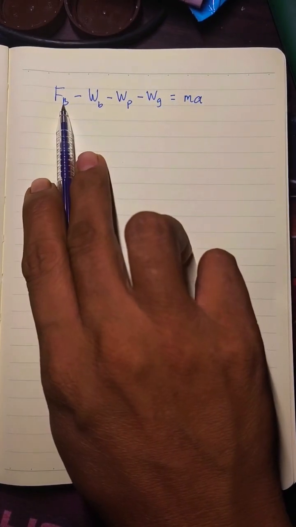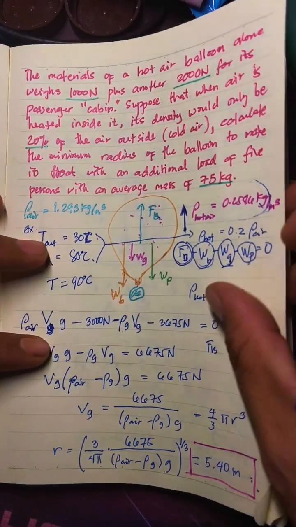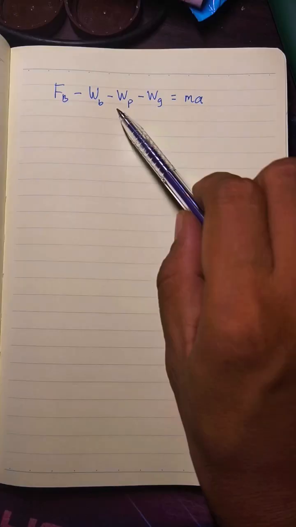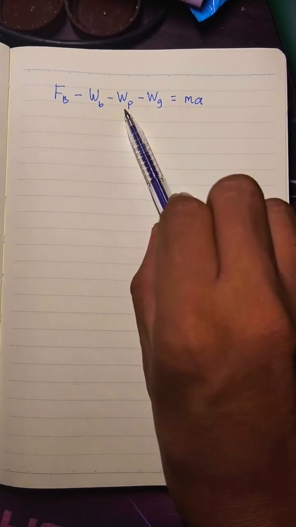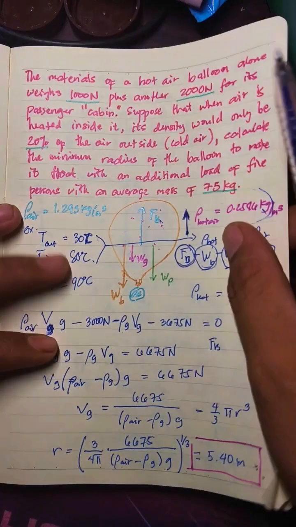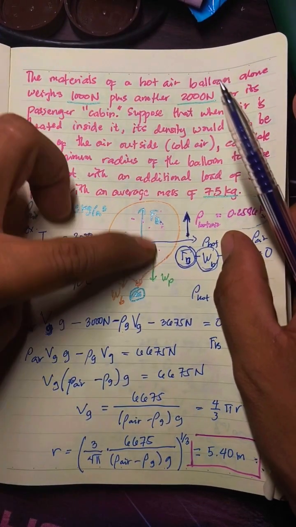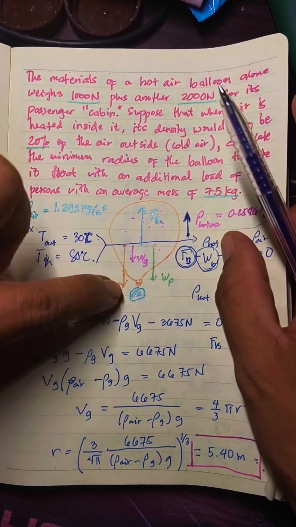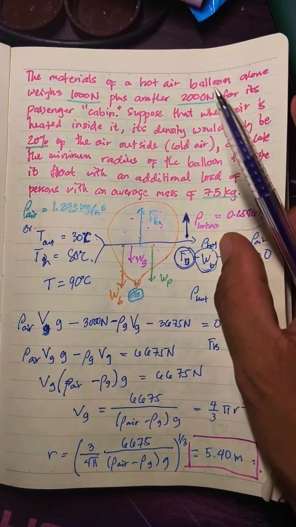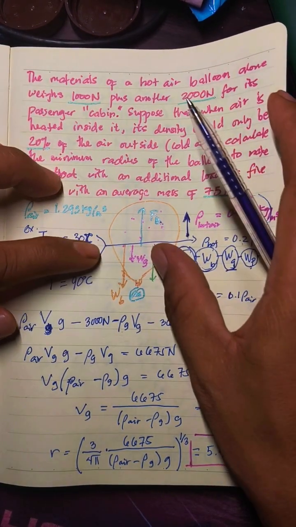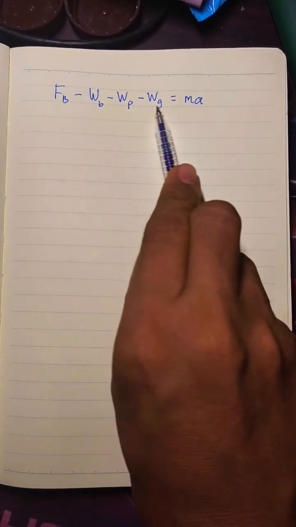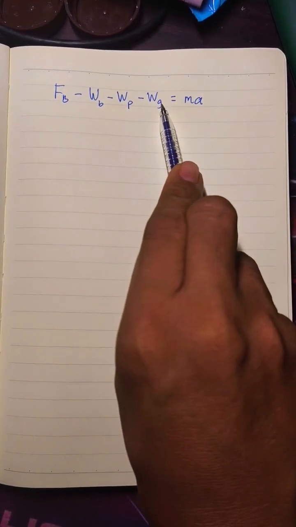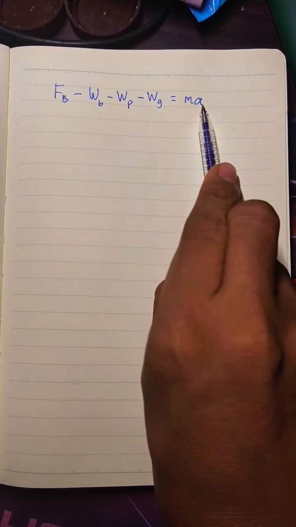Our buoyant force will no longer change because our radius is fixed. This is already the maximum size, so the buoyant force doesn't change. But what the pilot of the hot air balloon would actually do is heat the gas to a higher temperature, in order to decrease the weight of the gas. Decreasing this will increase the acceleration.